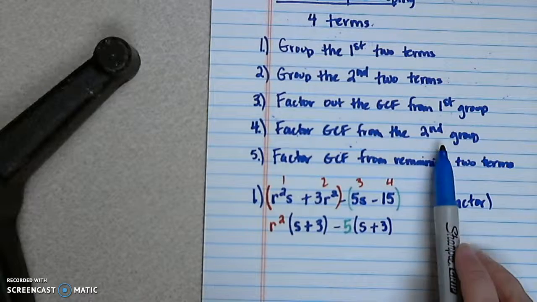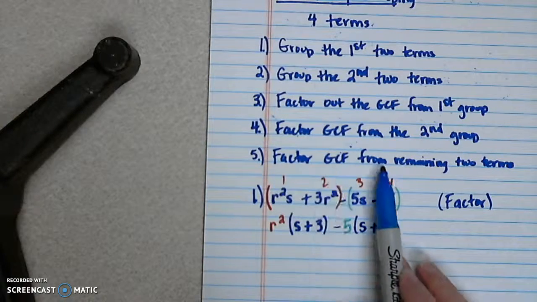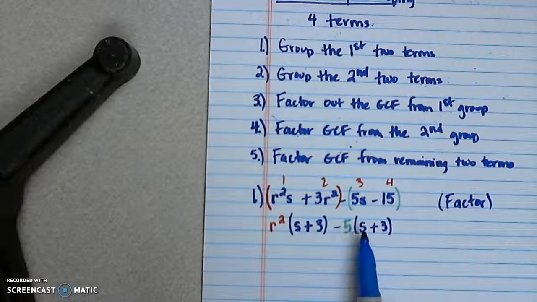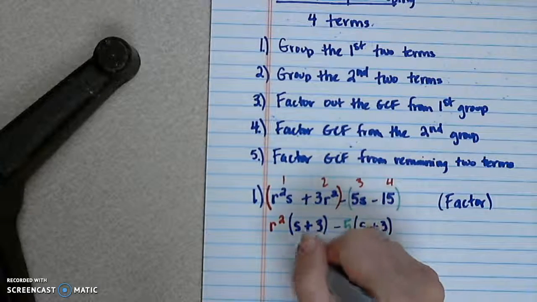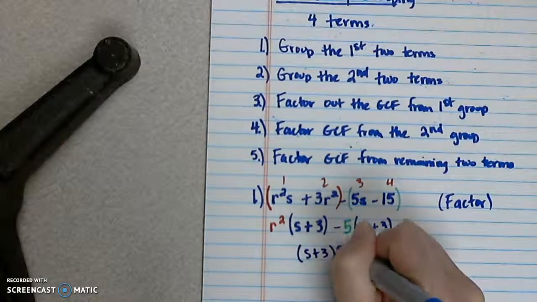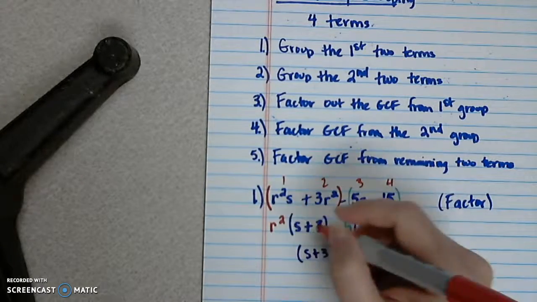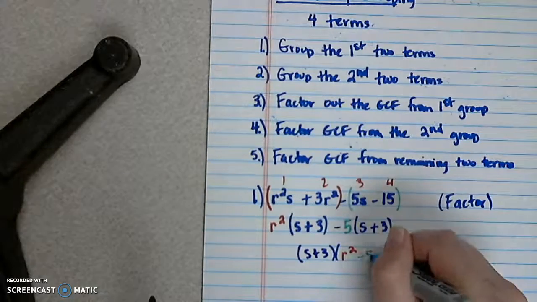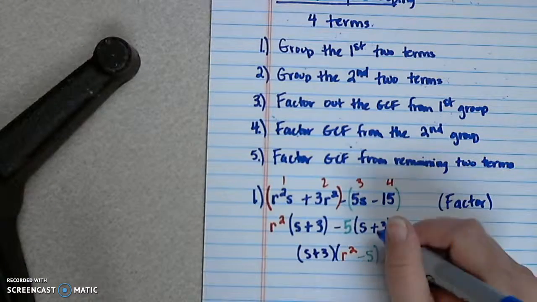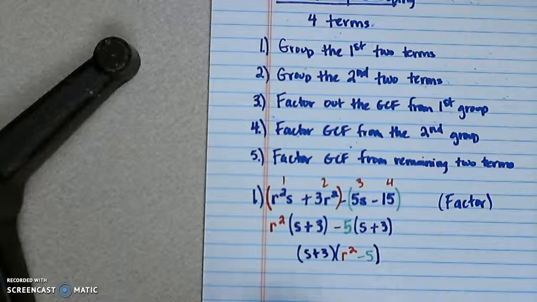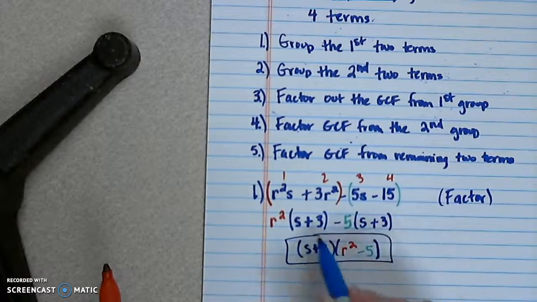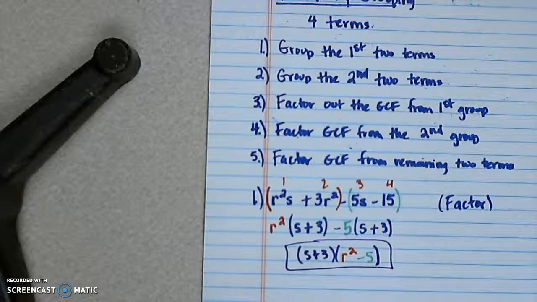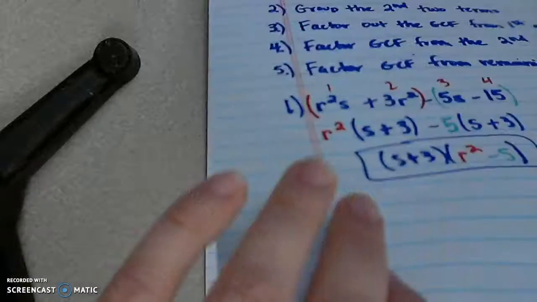All right, so now we're to the last step, which says factor the GCF from the remaining 2 terms. If you've done this correctly, that GCF is going to be what's in parentheses, the s plus 3. And then in the remaining parentheses will be my r squared and my minus 5. And that should be the answer there. You can check it by multiplying everything back out to make sure it gives you your stated problem. All right, let's look at another example.